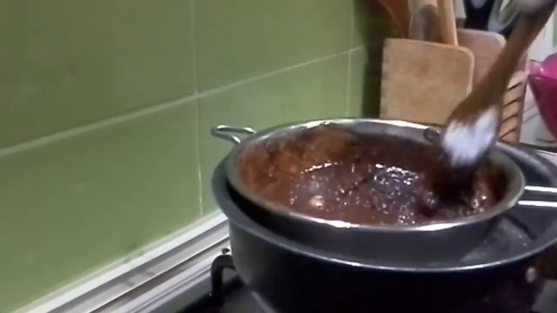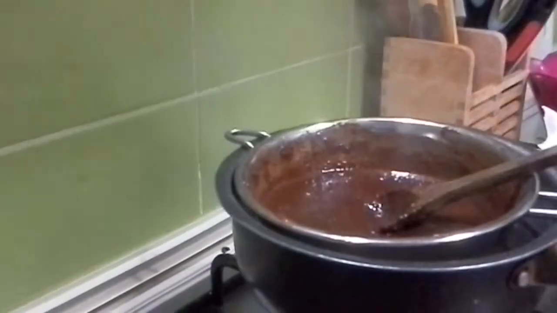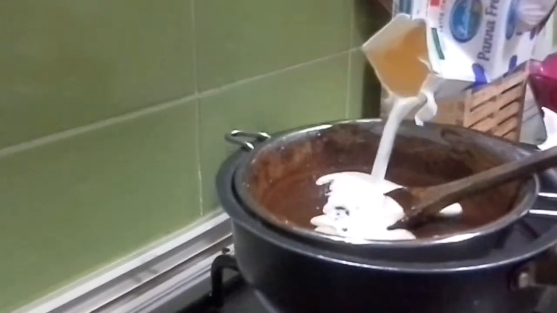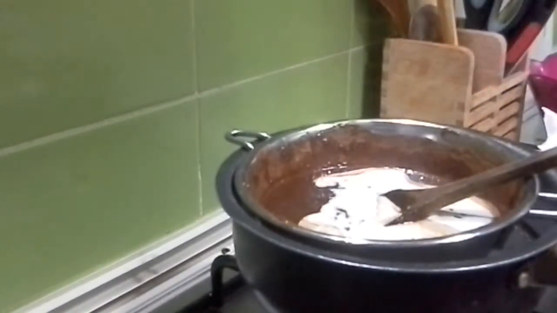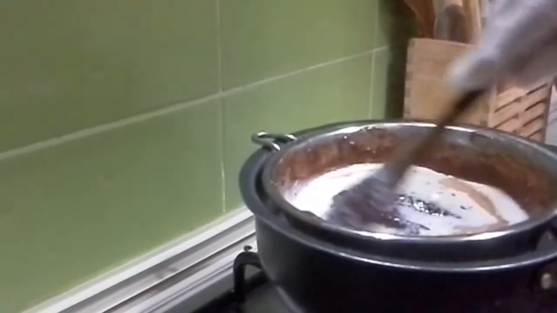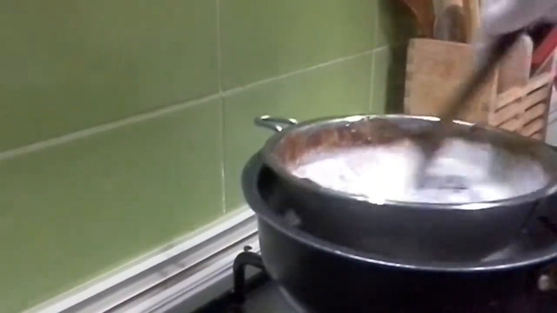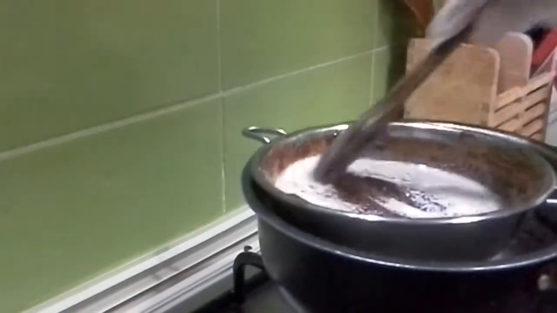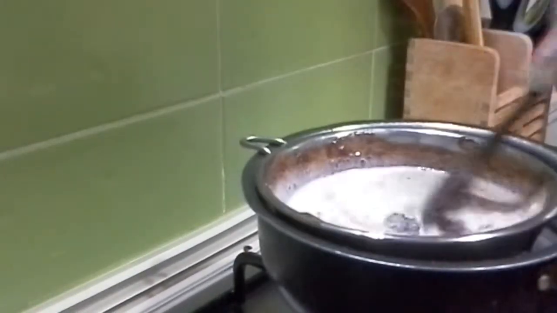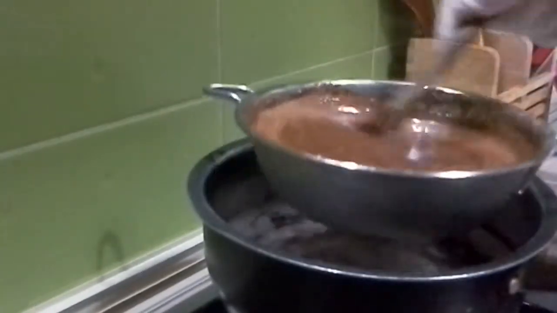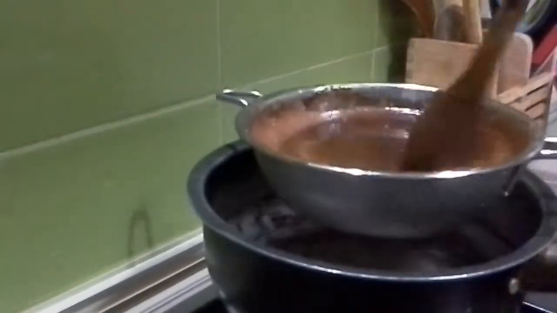Just mix everything well. Also with vanilla essence, I'll just add a little bit of fresh cream. I like it. These 2 ingredients are optional. It's on you whether you want to or no. Just mix it well. I like to add fresh cream as it lightens the color of the chocolate, which I like.